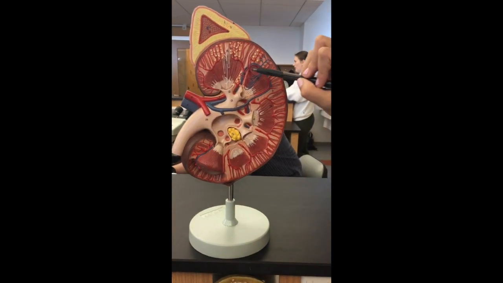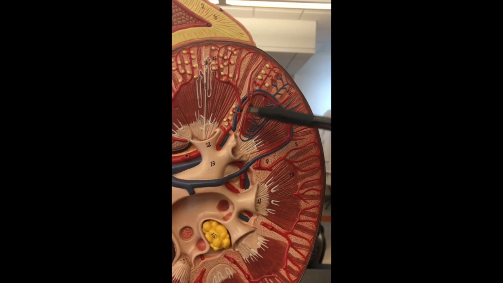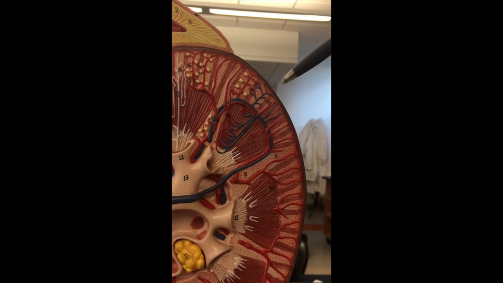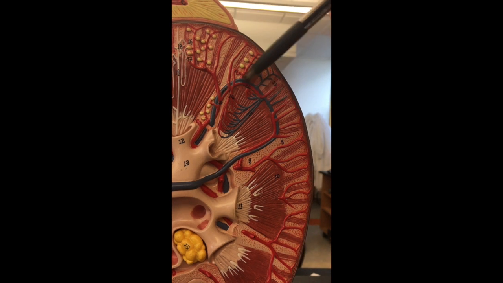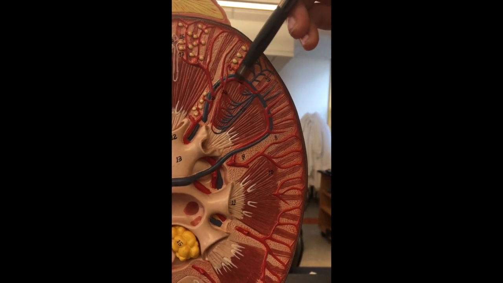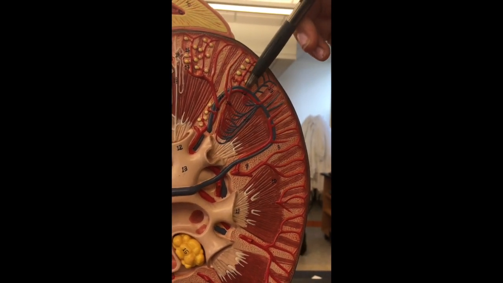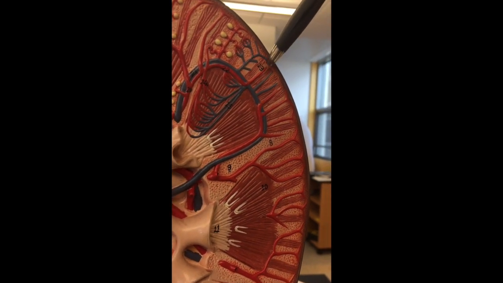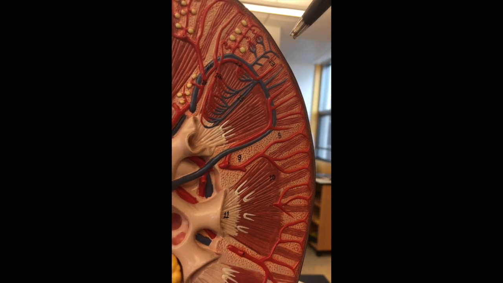We have the interlobar artery, which is 20, and then we have the interlobar vein, 21. We have the arcuate artery, which is the arch, kind of, you get it? And then that's 22, I think that's 22. And then this is the cortical radiate artery, 23, it's pointing to this red line. Cortical radiate artery.